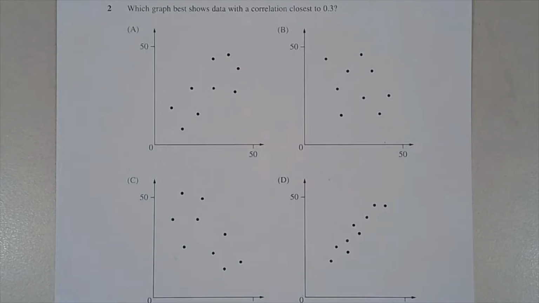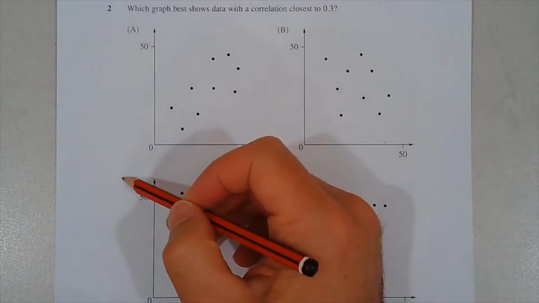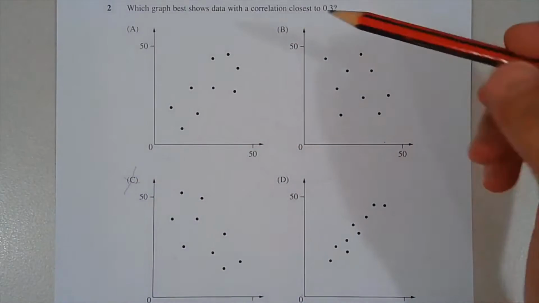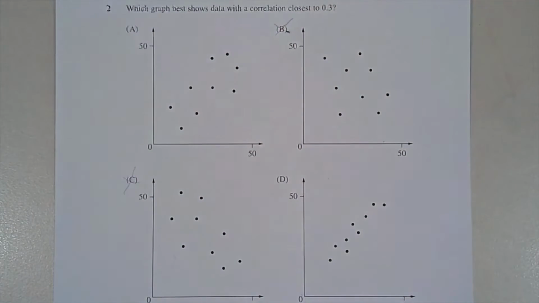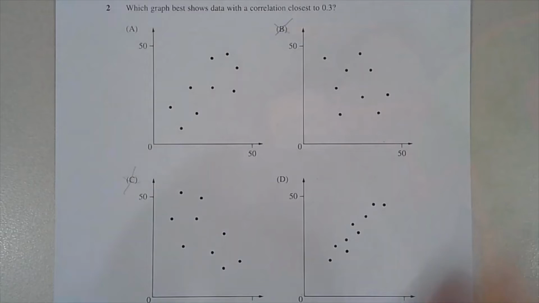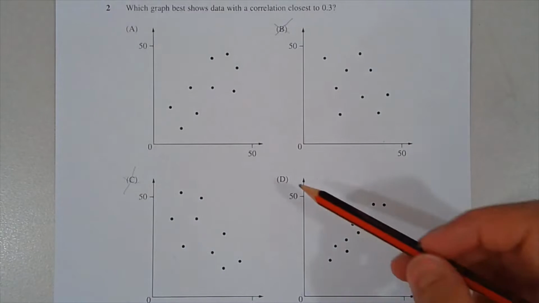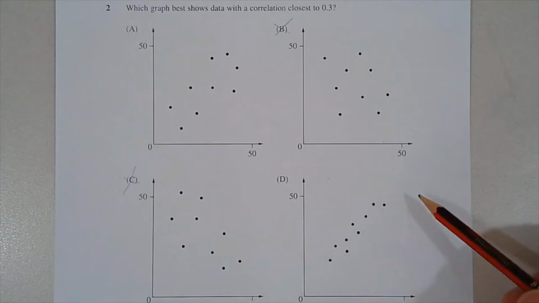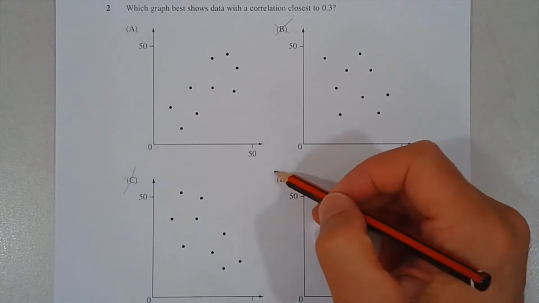Question 2. Which graph best shows data with a correlation closest to 0.3? Now 0.3 implies a weak positive relationship. So option C is out, and option B is out as well, because they look like negative relationships or even a zero relationship in the case of option B. Option D looks like a strong positive relationship. So option D is out.